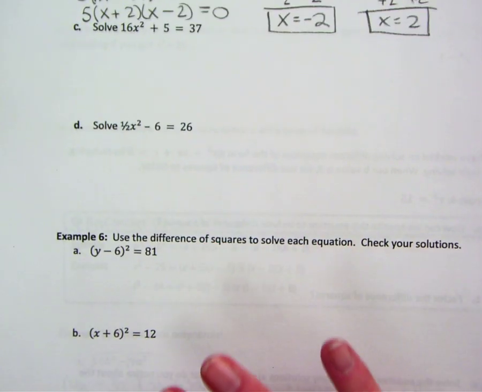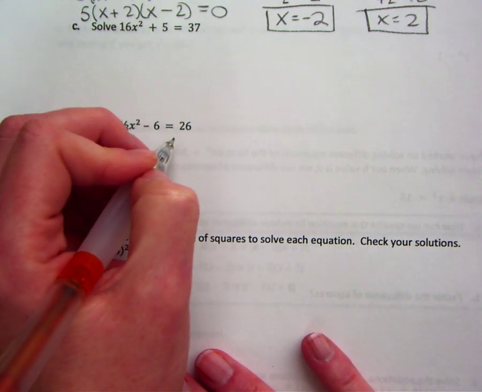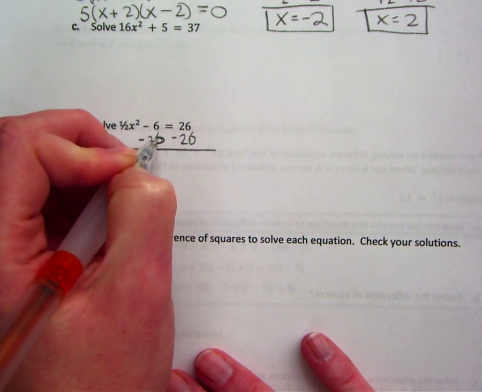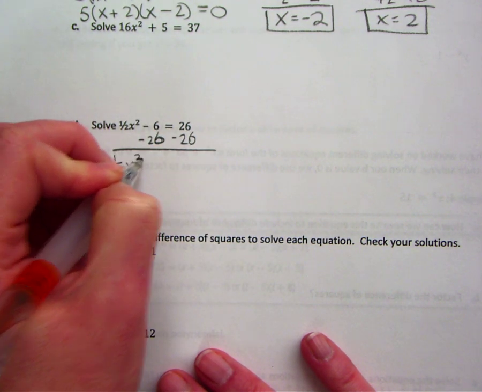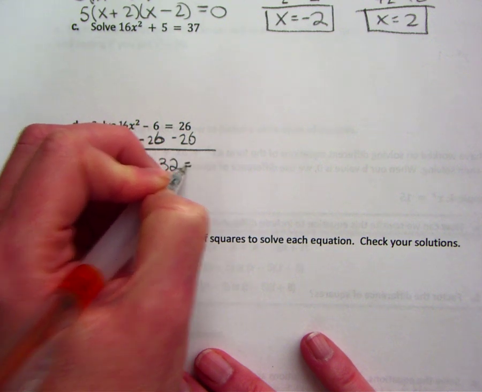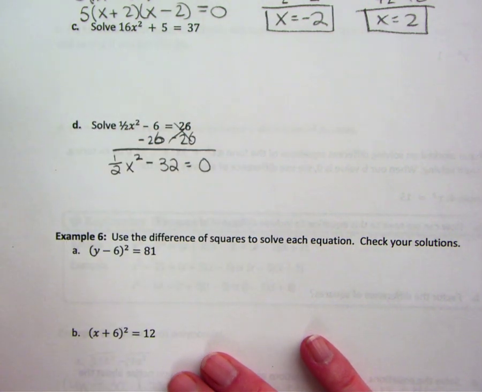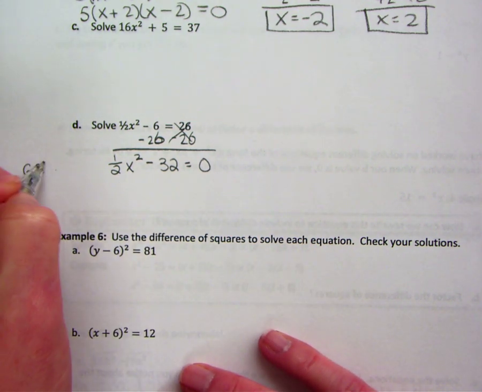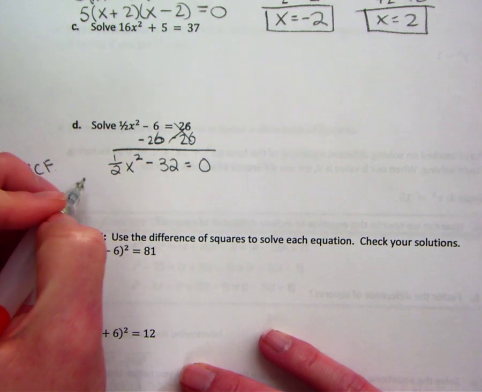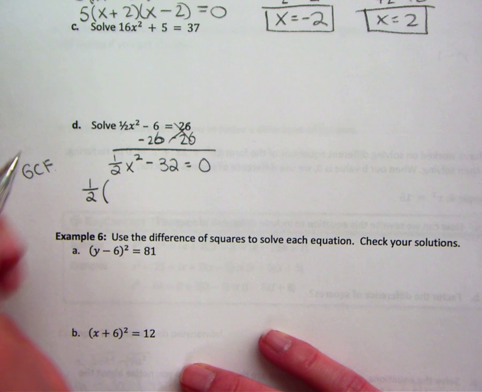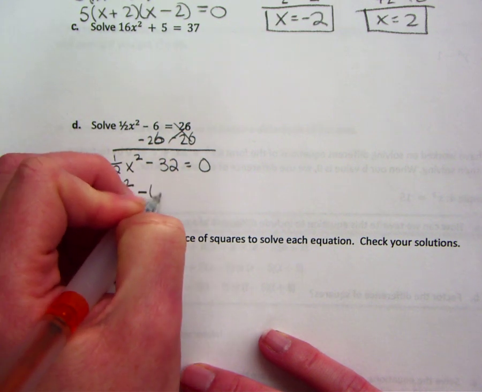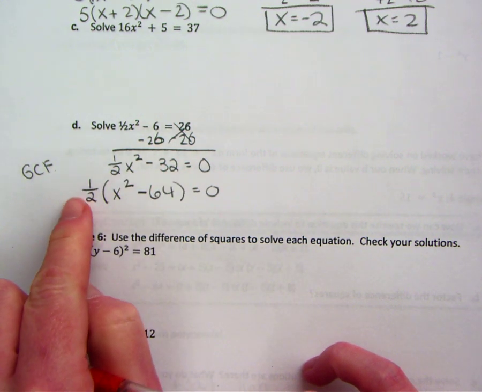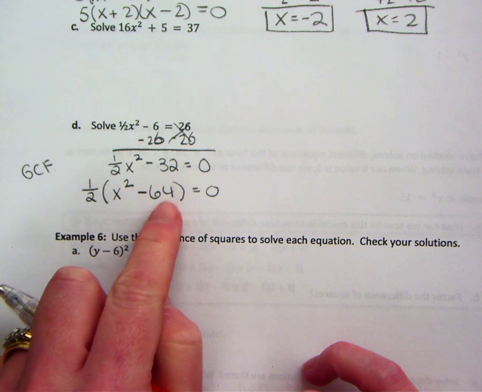Let's look at D as another example. So again, we always move our terms to the left-hand side to join the other terms. So we're going to minus the 26 from both sides. We get 1/2 x squared minus 32 equals 0. Okay, and now we want to get this factored, so we're going to look for a GCF. If we take the GCF of 1/2 out, we can factor out the 1/2 and get x squared minus 64. And that may seem interesting because you got a bigger number, but remember we're dividing by 2 if we multiply by a half. So half of 64 is 32.